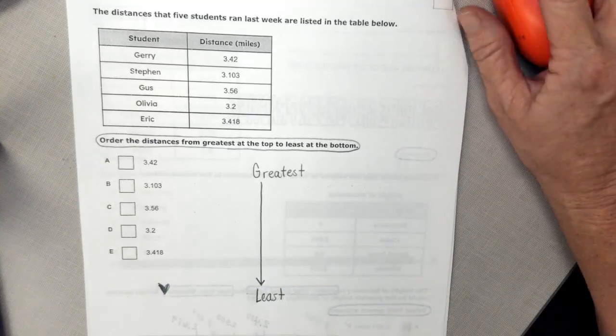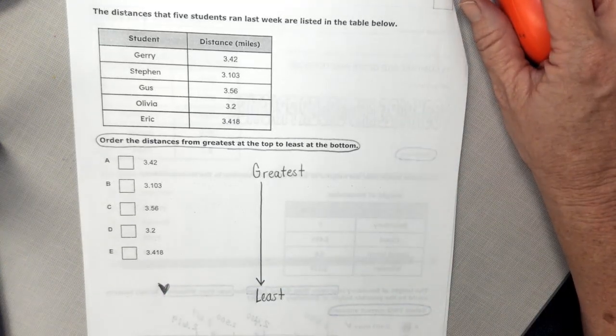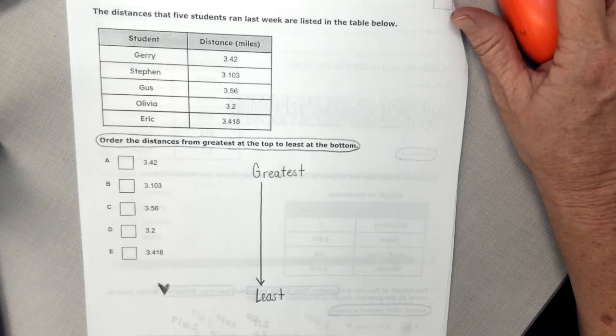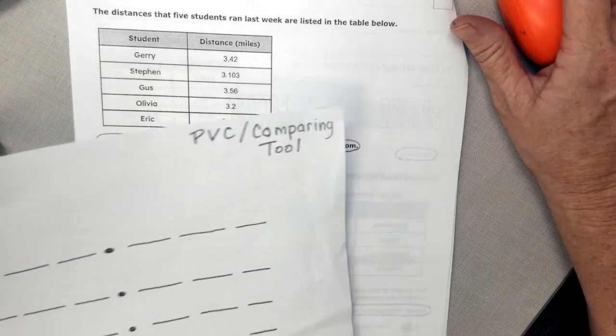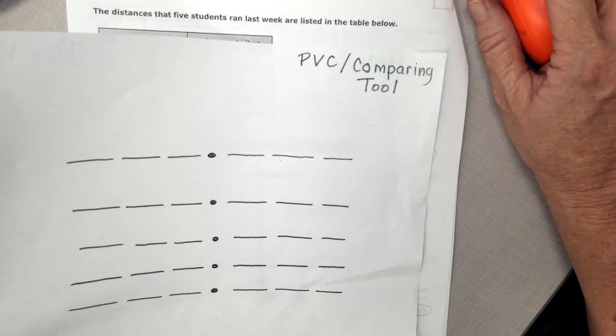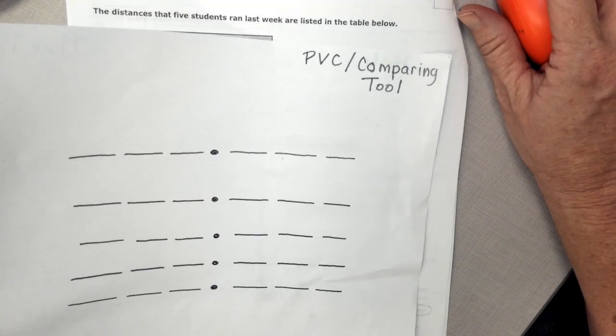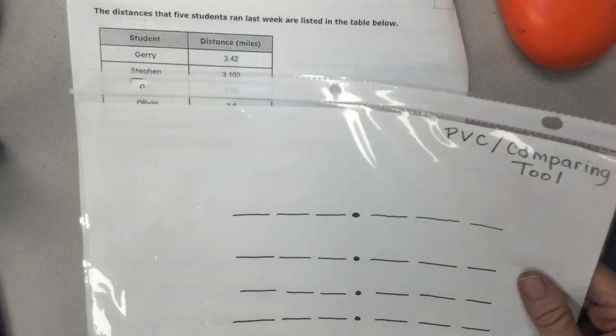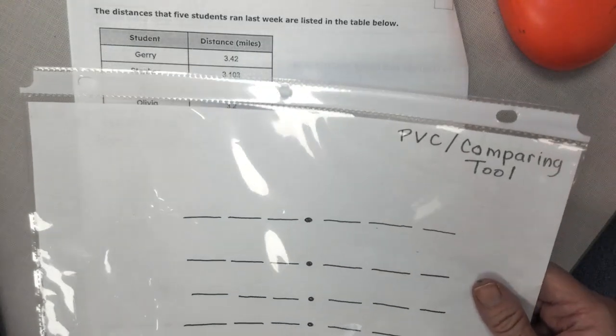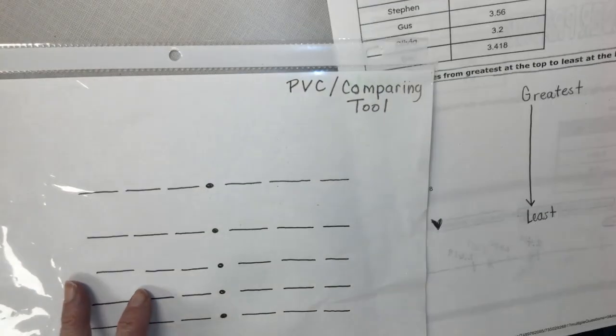Now, for this problem, it would be helpful if we had our place value chart, the one that looks like this. So go ahead and pause the video and get this paper out. I think this would be helpful for you. Alrighty, so here's what I'm going to do. I'm going to take all the people and make sure that I write their names very carefully.